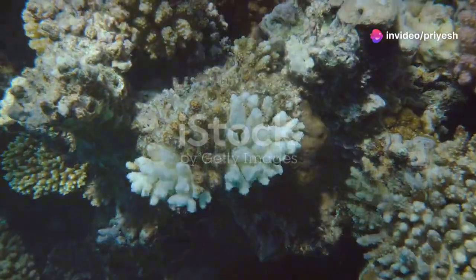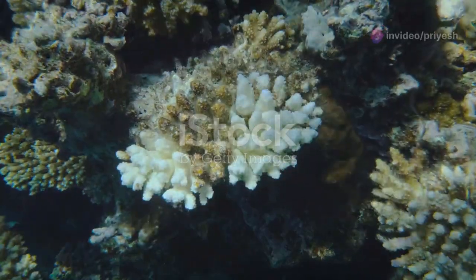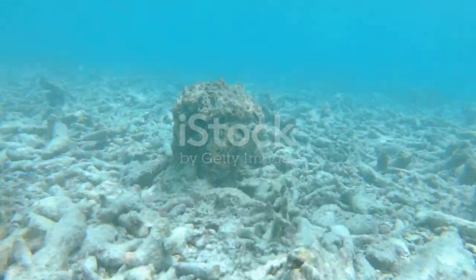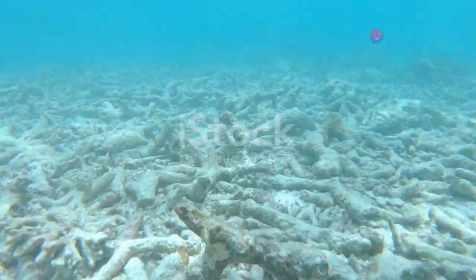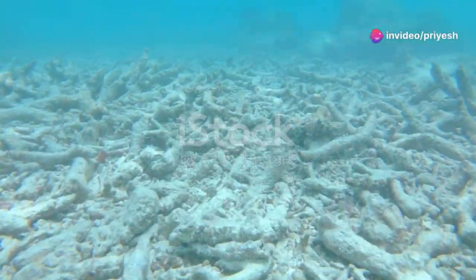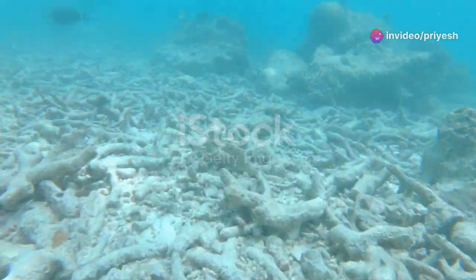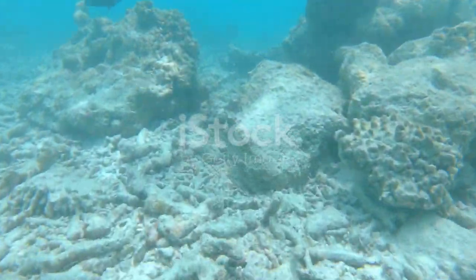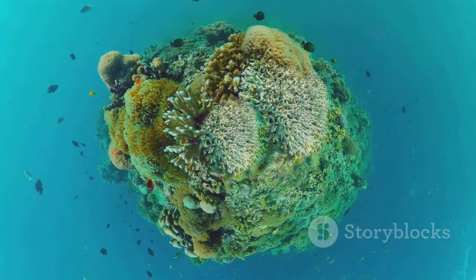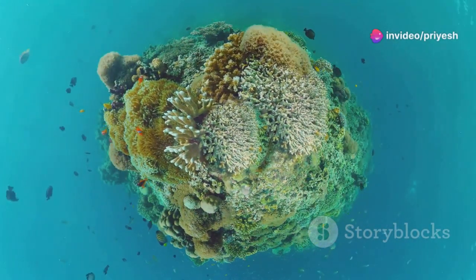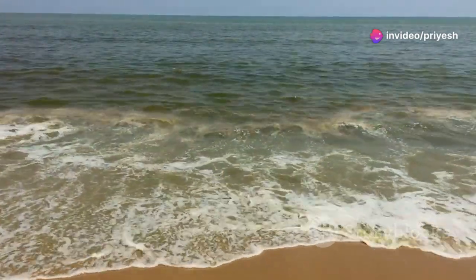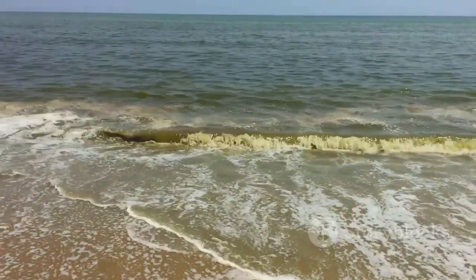The impacts of sea level rise extend beyond human settlements, profoundly affecting marine coastal ecosystems. Coral reefs, often called the rainforests of the sea, are among the most diverse and productive ecosystems on Earth, but they are highly vulnerable to the effects of climate change, including rising sea levels. Coral reefs are formed by tiny animals called polyps that secrete calcium carbonate skeletons. These skeletons accumulate over time, creating the complex three-dimensional structures we know as coral reefs.